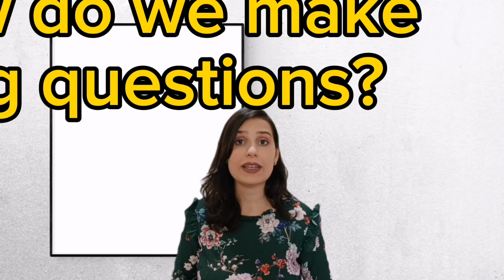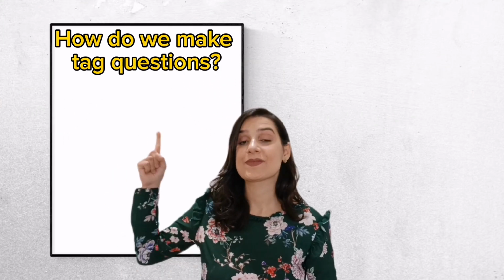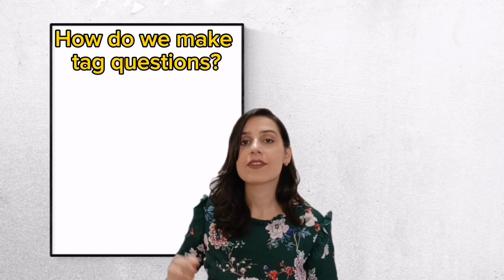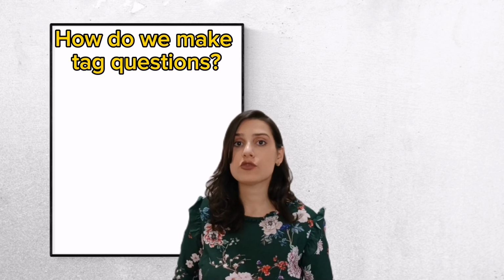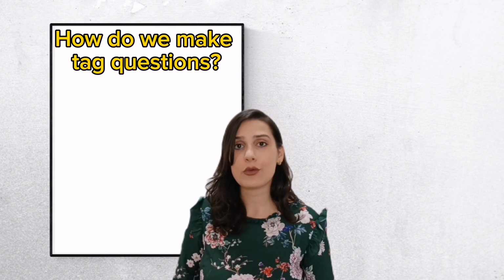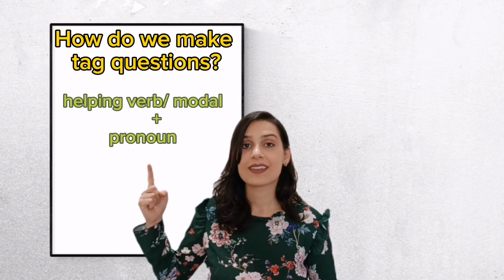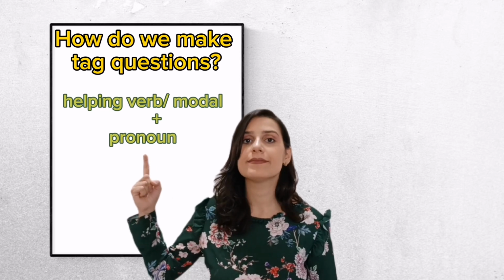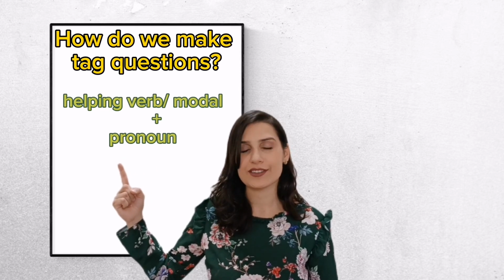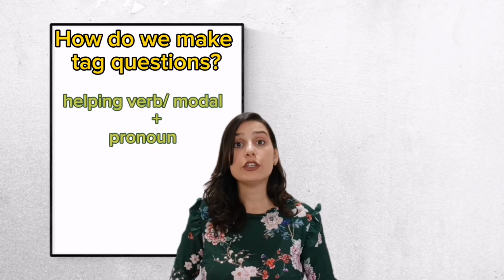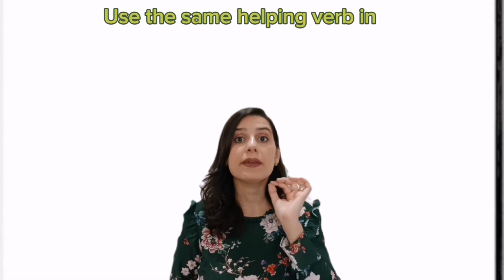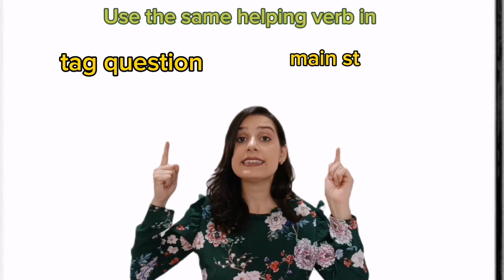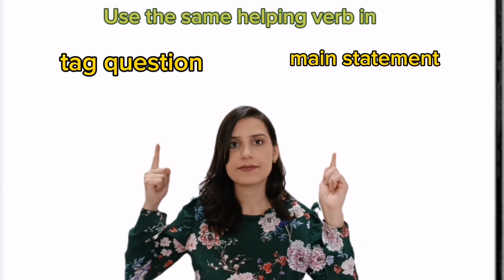Our third question for today is, how do we make tag questions? We can use the following structure to make tag questions. A helping verb or a modal verb and a pronoun. We have to use the same helping verb in the tag question as in the main statement or sentence.